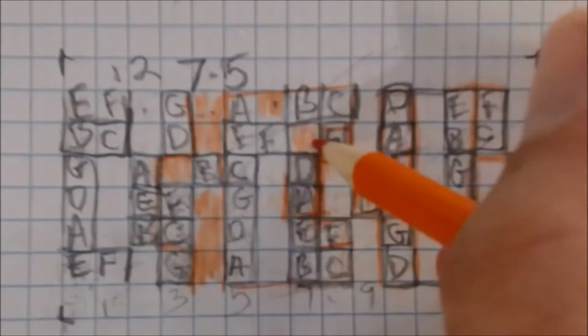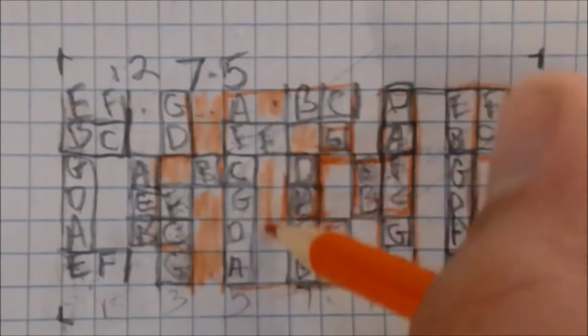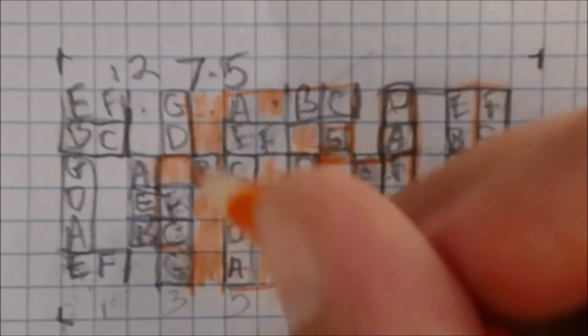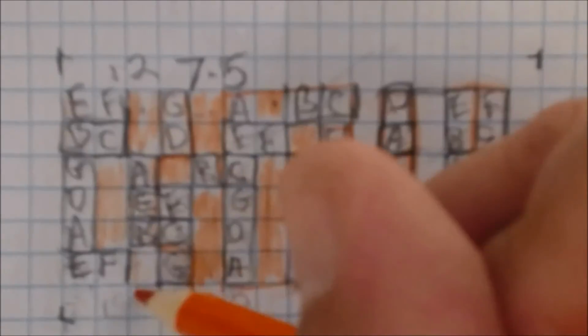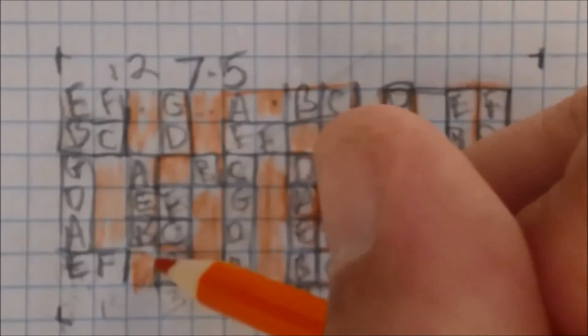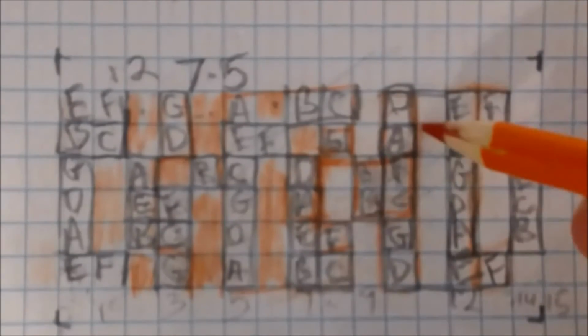And we've got this doodle here, and if you noticed, I just colored in one of the pentatonic shapes, and lo and behold, do the pentatonic shapes go all over the fretboard? And the answer is a resounding yes.